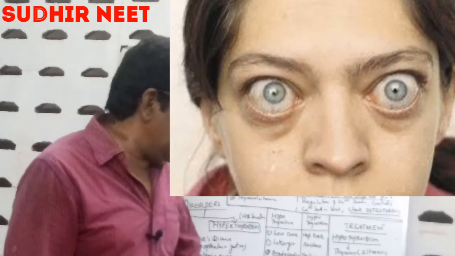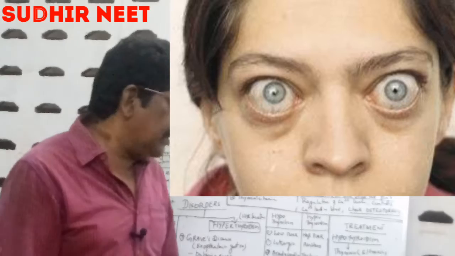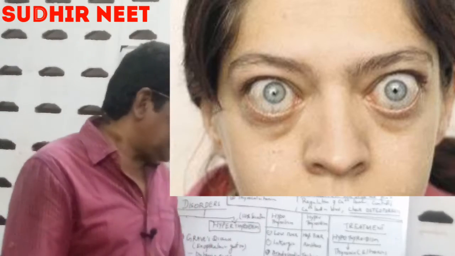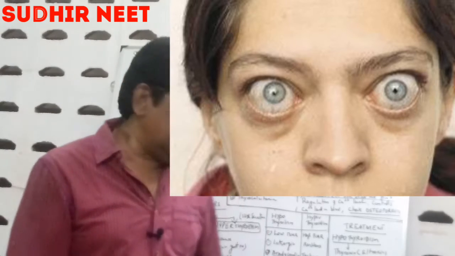And number two, radioactive iodine uptake. Here, radioactive iodine 131 iodide is injected into the bloodstream.